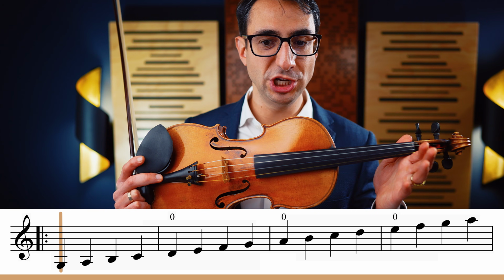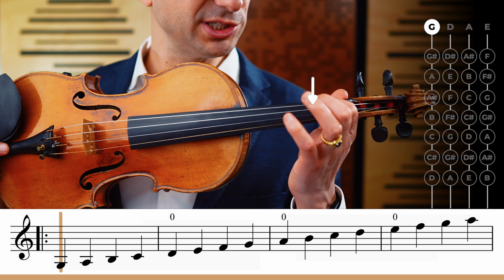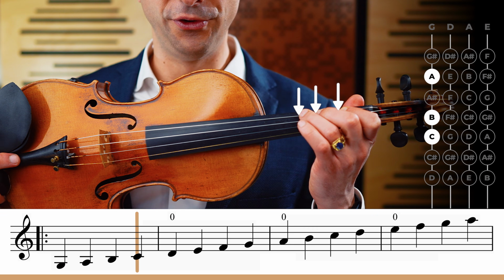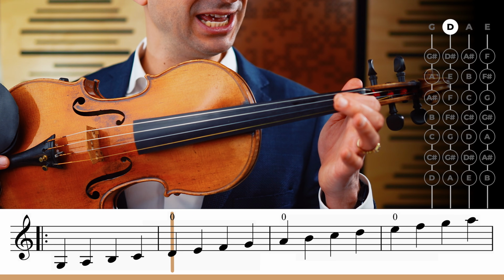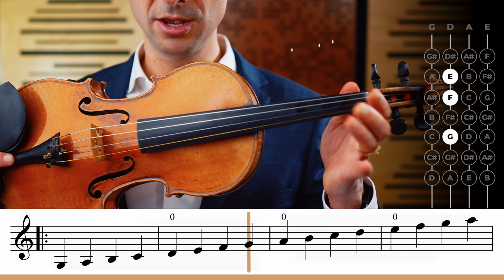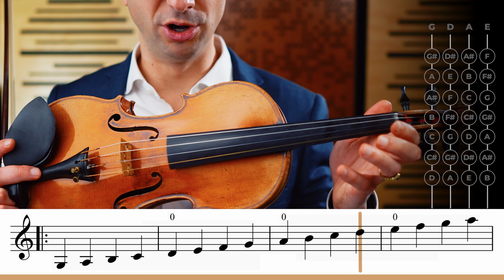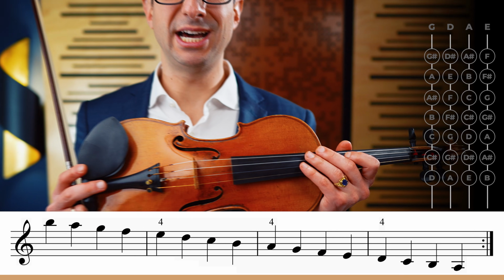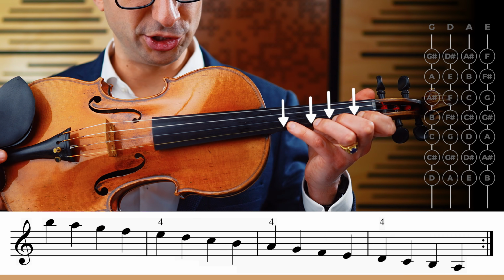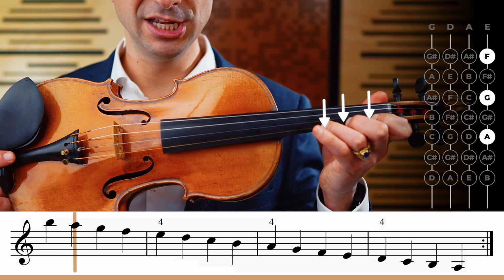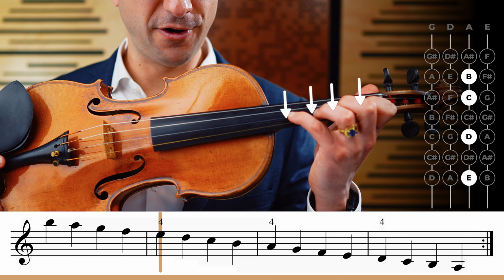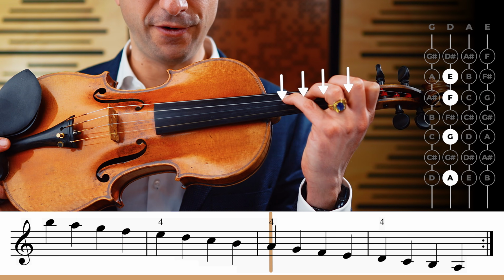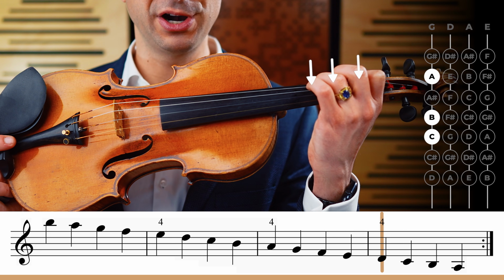So to play this one, it's easy. You will start from the G open string, then you put your first finger on the string, the second one, the third. Then open string on the D string, 1, 2, 3. Open string, 1, 2, 3, and so on. And then when you play down, you do the same, but you start from the fourth finger. On the E string, 4, 3, 2, 1, A string, 4, 3, 2, 1, D string, 4, 3, 2, 1, G string, 4, 3, 2, 1.